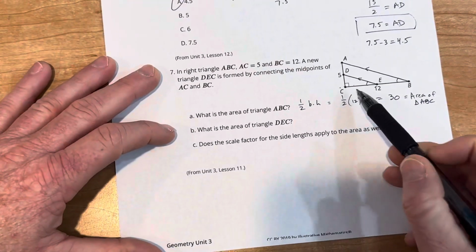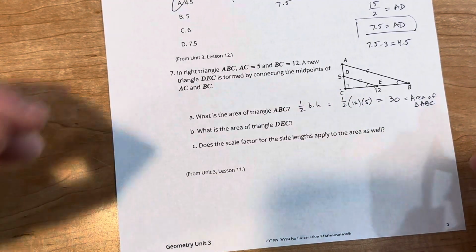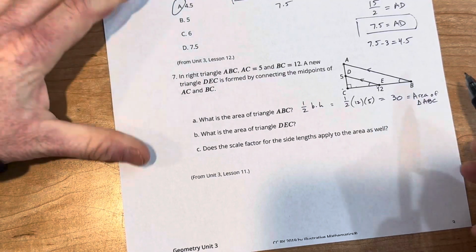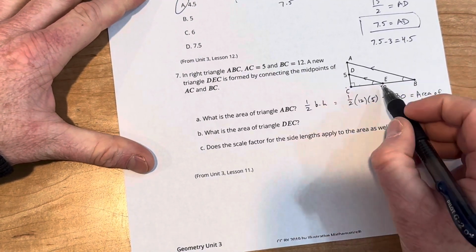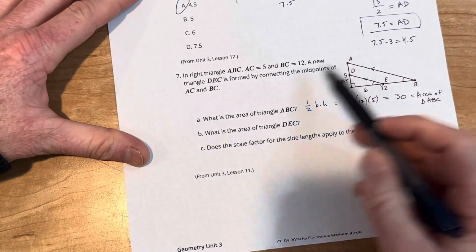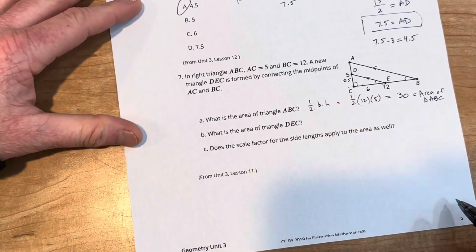Okay, what's the area of DEC? Well, that should be pretty easy. Let me think. So if this is 12, the whole thing, and this is the midpoint, that means this is 6, and this is 2.5. They told us these are the two midpoints.